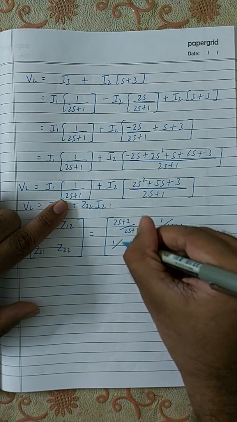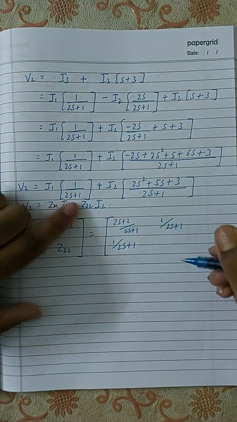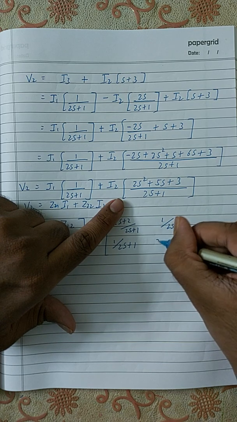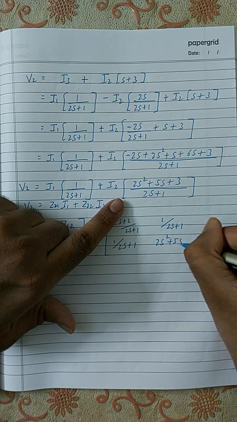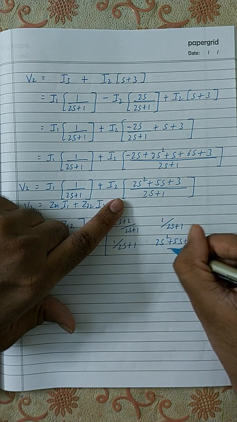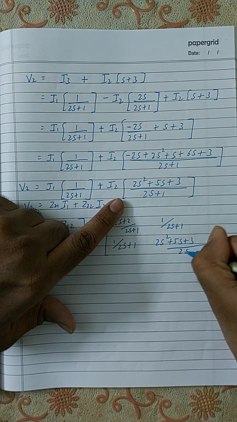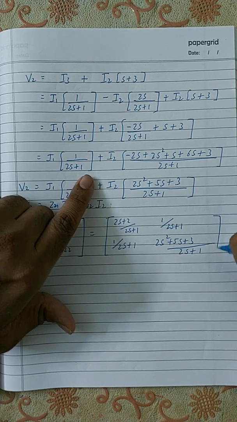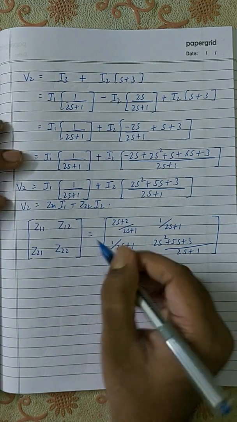Z21 is 1 by 2s plus 1, and Z22 is 2s square plus 5s plus 3 by 2s plus 1. Okay, this is the answer.